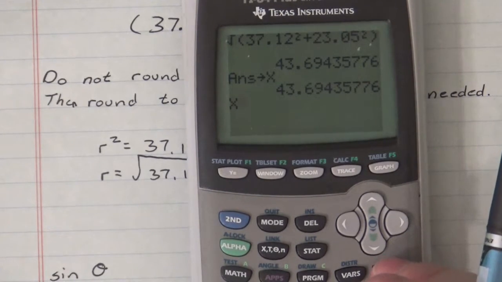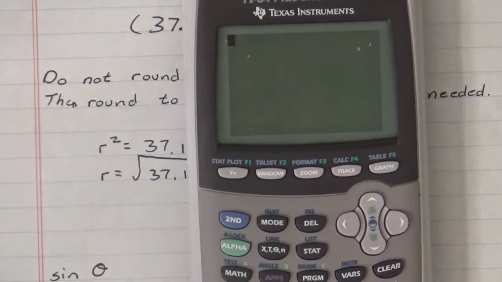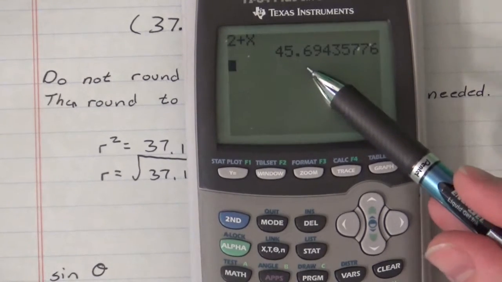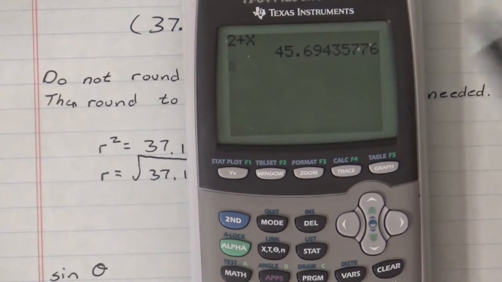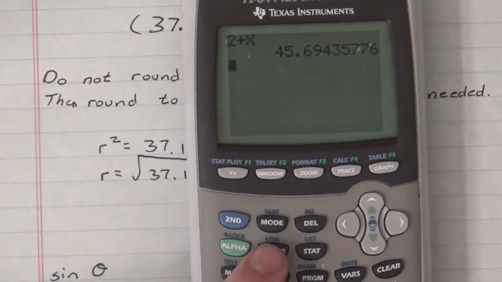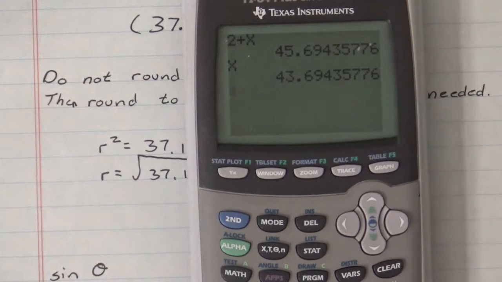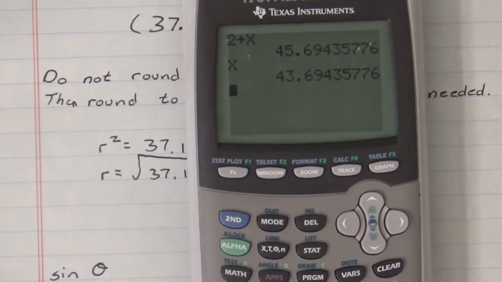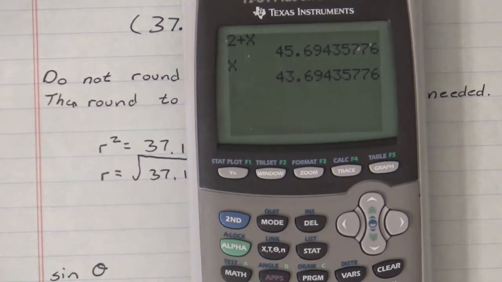So let me give an example. We're going to clear out everything so our screen is blank. I'm going to say 2 plus X is equal to, there you go, 45.69. Wait a minute, I forgot what X was. Well, let's just say X. X is equal to 43.69. So this is very useful when you have to use numbers and you can't round until the end. Store it as X. Hit the store button and then hit X.